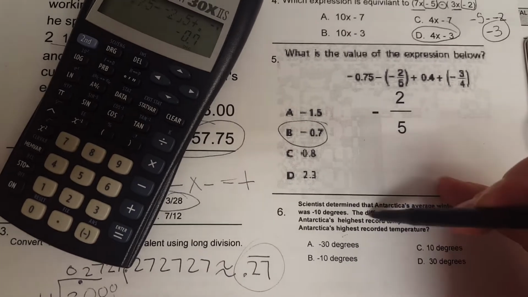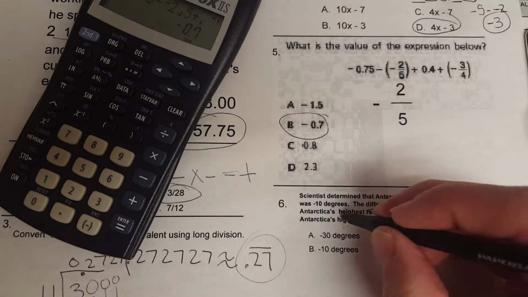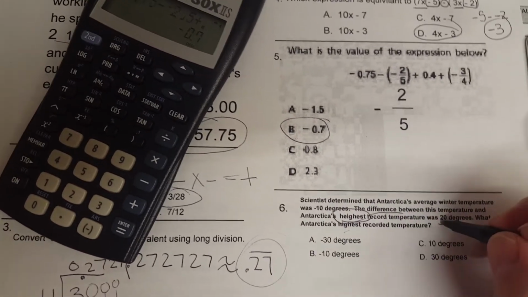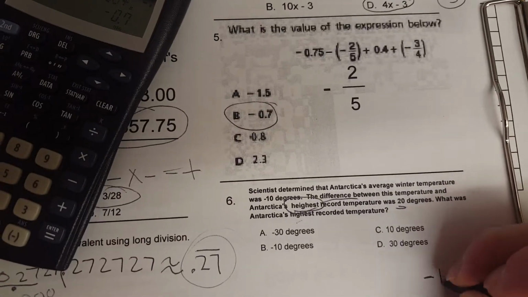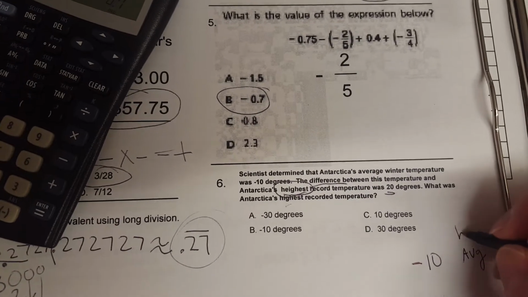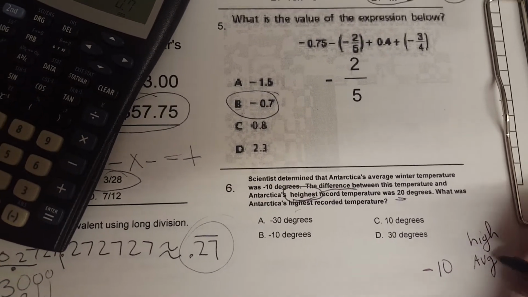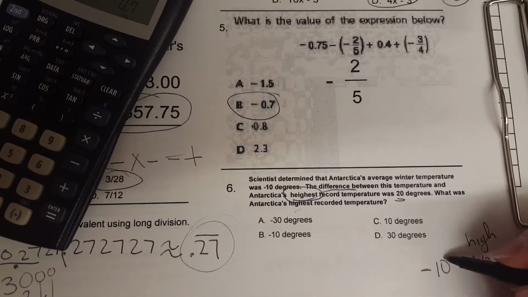Down here, the scientists determined that Antarctica's average winter temperature was -10 degrees. The difference between this temperature and Antarctica's highest temperature was 20 degrees. What was Antarctica's highest temperature? So, if -10 is its average, and we're looking for its highest, would you subtract 10 and get to -30, or would you add?